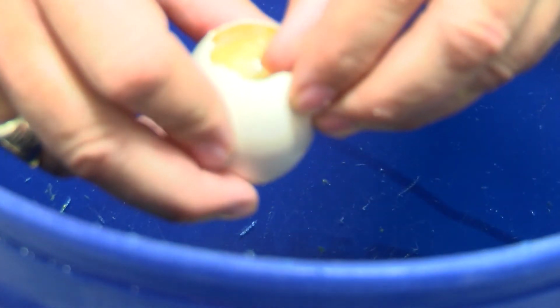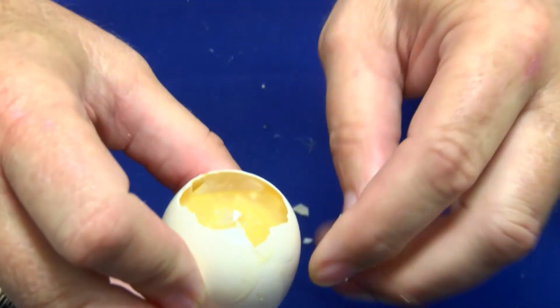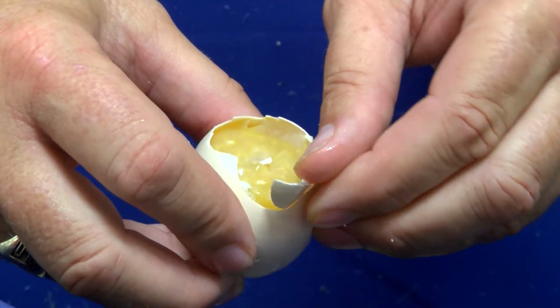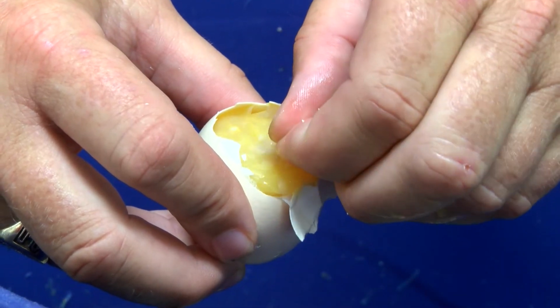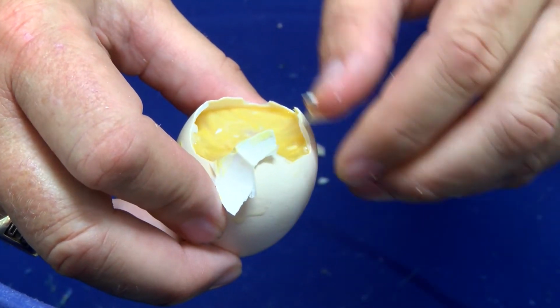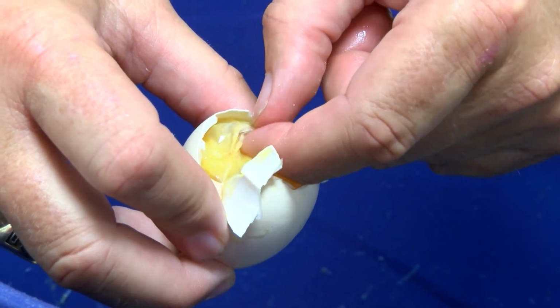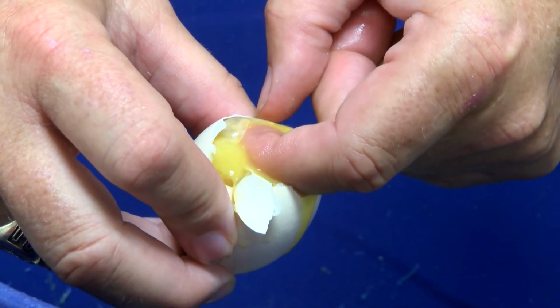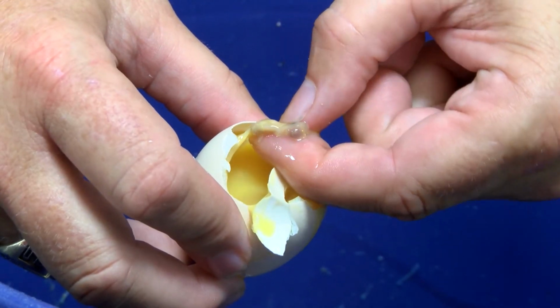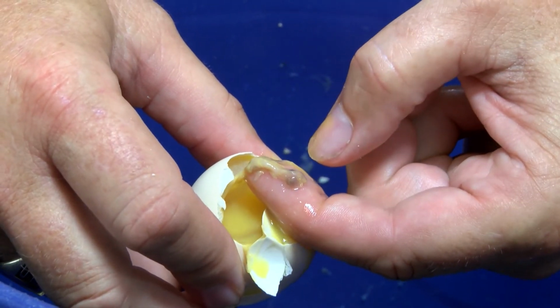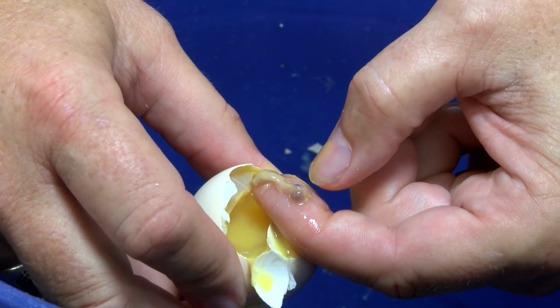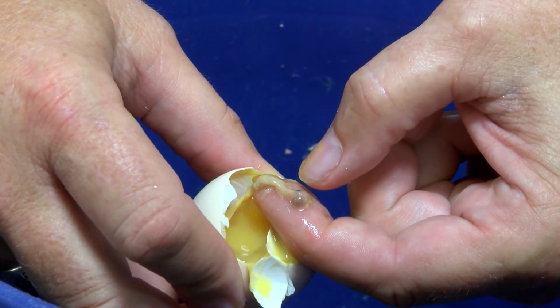There's another early dead. You can see the look of that membrane under that air cell, the yolk, it all has a different appearance and texture. We can see the embryo right here. And if we want to pull that embryo out and really examine it a little bit more, we can see it right here.